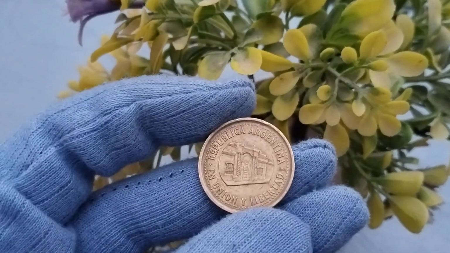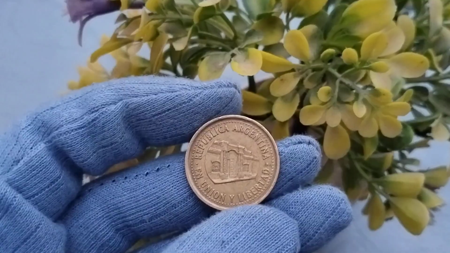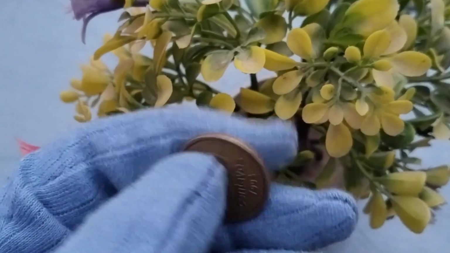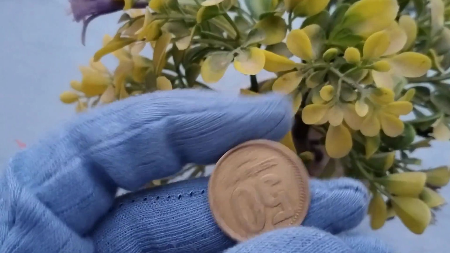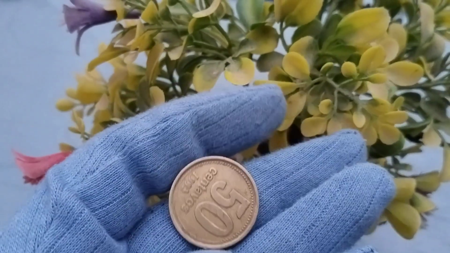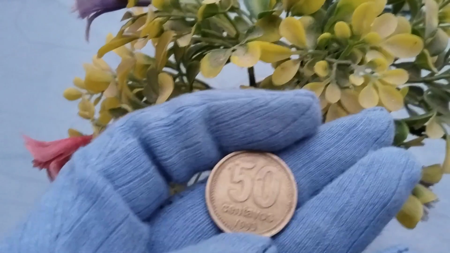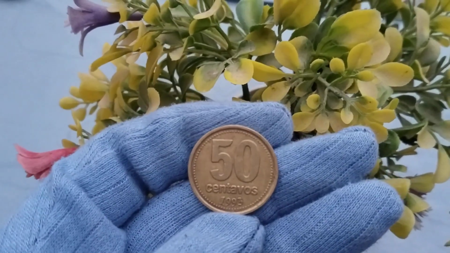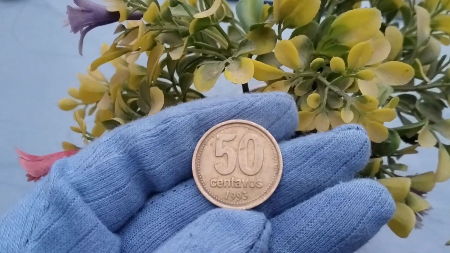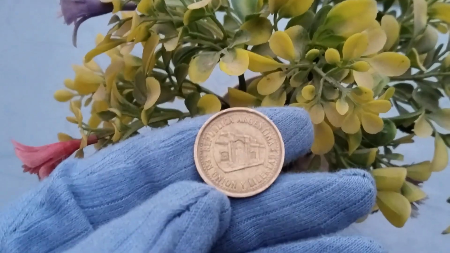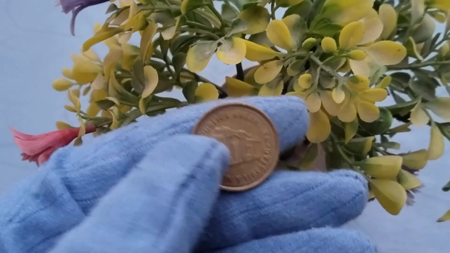In the early 1990s, Mexico stood on the edge of economic transformation. The country was preparing for a new chapter, both politically and financially. Amidst this transformation, in 1993, a small but important piece of that change entered circulation. The 50 centavos coin. Cut to archival footage of Mexico City in the early 90s.